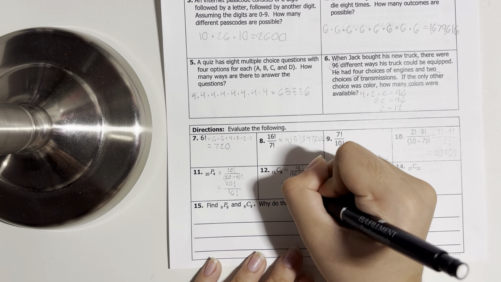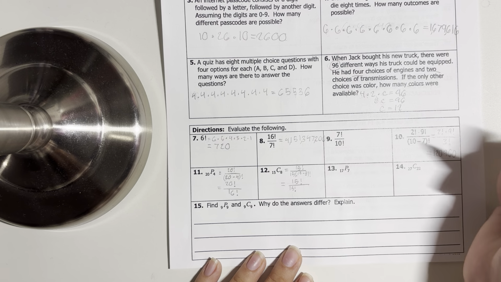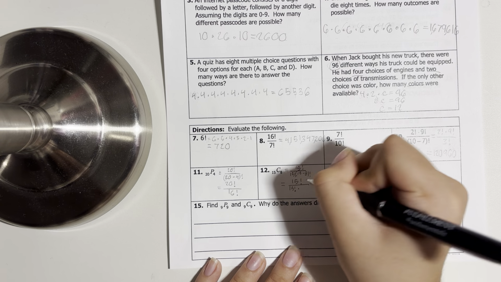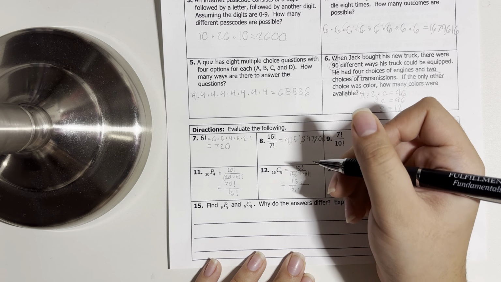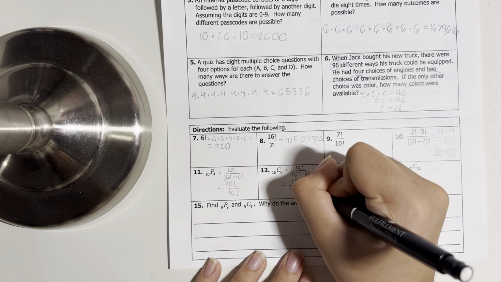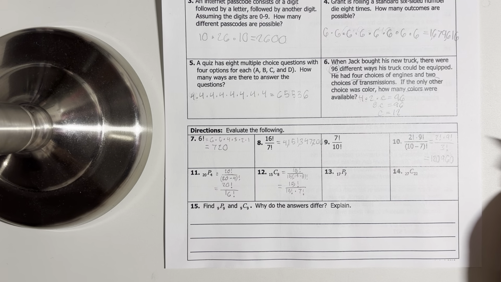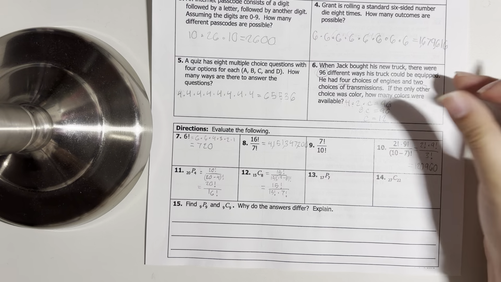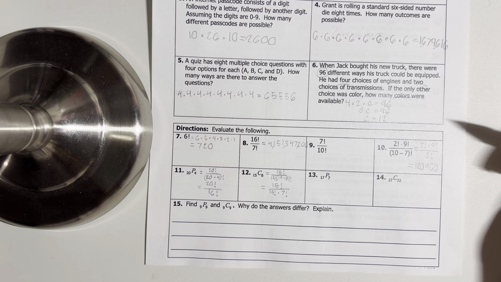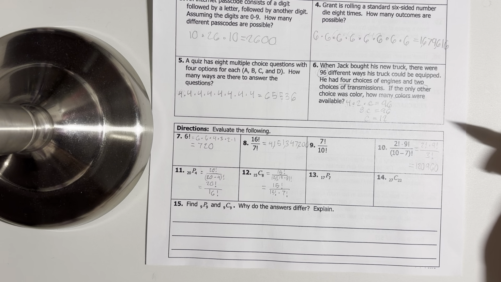So it would be 15 exclamation point over 15 times 7 exclamation point. And then we would do the exact same thing for number 13 and 14, and plug it into a calculator for our final answer.